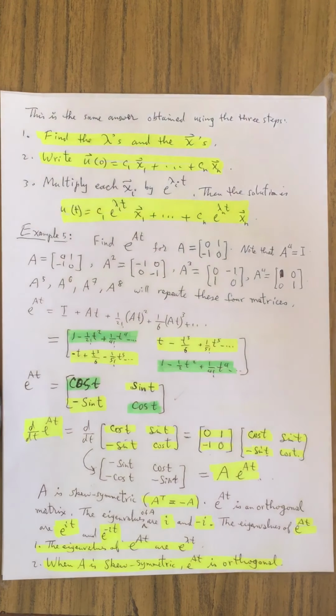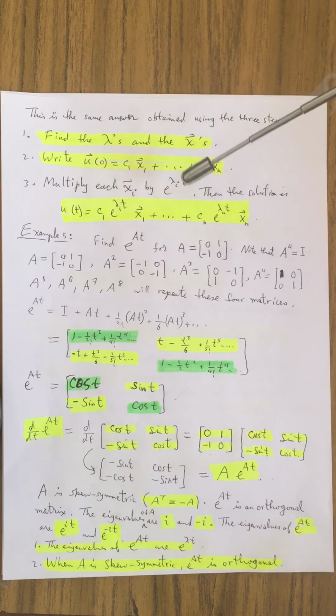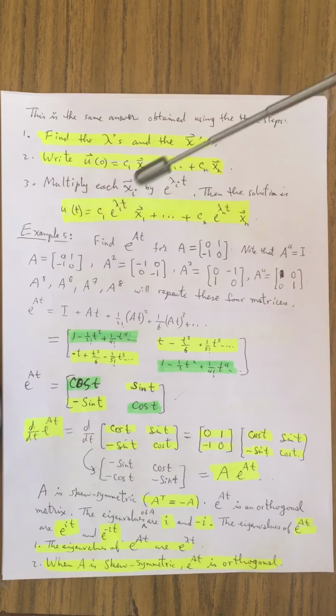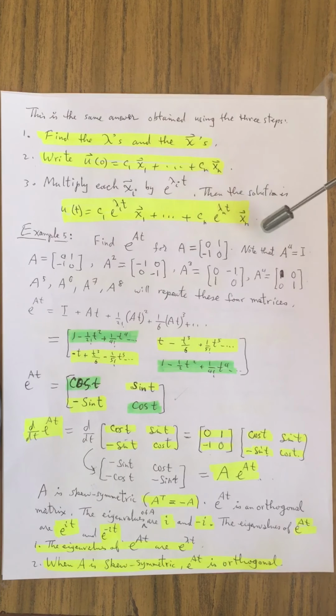We can summarize the procedure for finding the solution for the matrix equation du/dt = Au. First, find the lambdas and x's. Write the initial condition u(0) as a linear combination of the eigenvectors, c1 x1 plus ... cn xn. Then multiply each eigenvector xi by its corresponding e to the lambda i t. And the solution would be this: c1 e to the lambda 1 t times x1 plus ... cn e to the lambda n t xn.